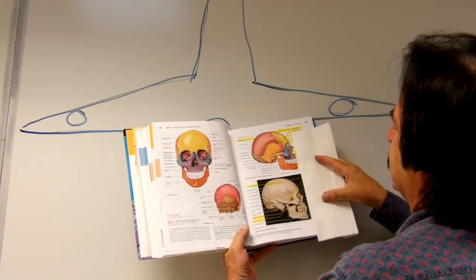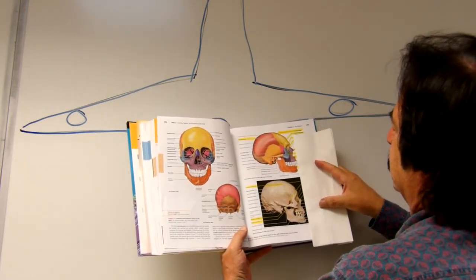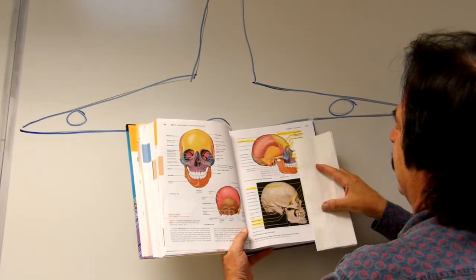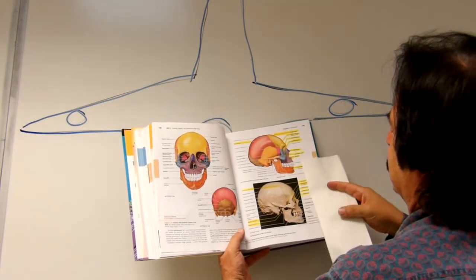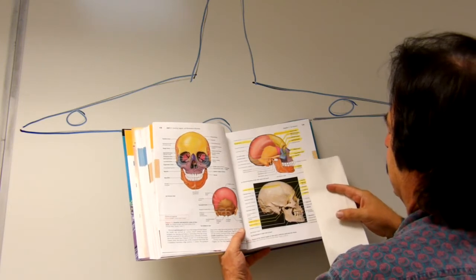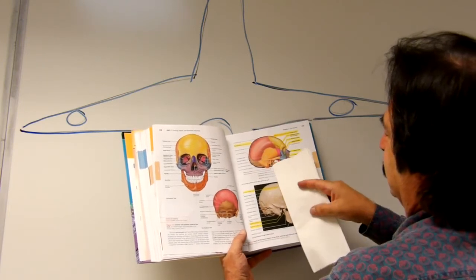The next one is the sphenoid, then the ethmoid, lacrimal, nasal, zygomatic bone, maxilla, mandible.